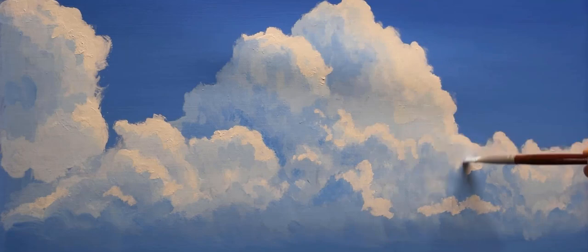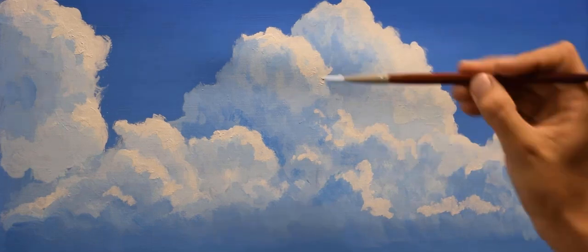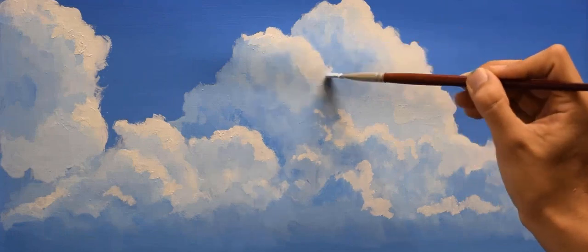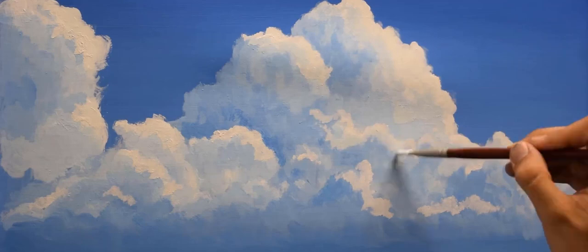Now again I am blending the layer of the cloud so that it gives a luminous effect and also a volumetric and original appearance.